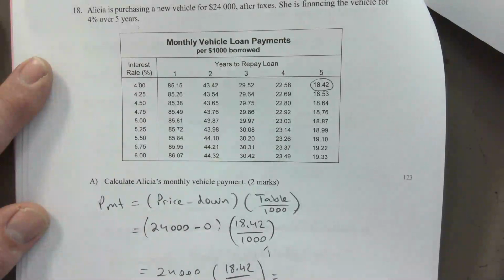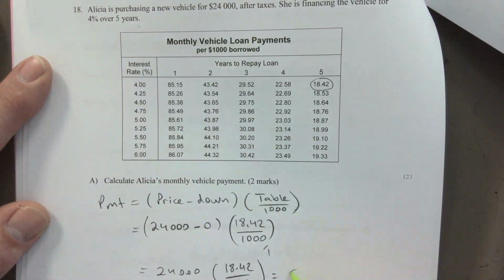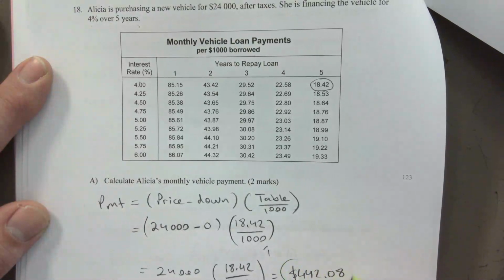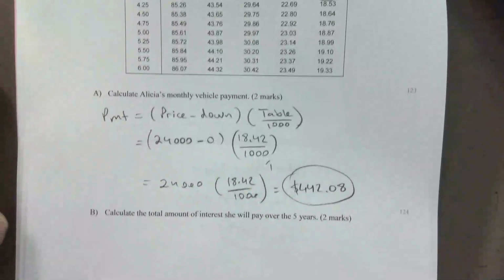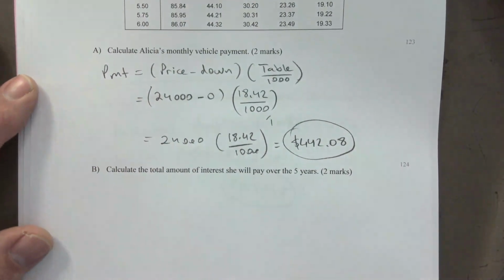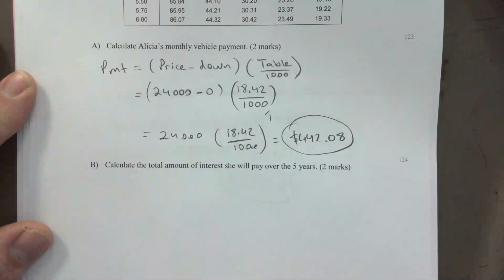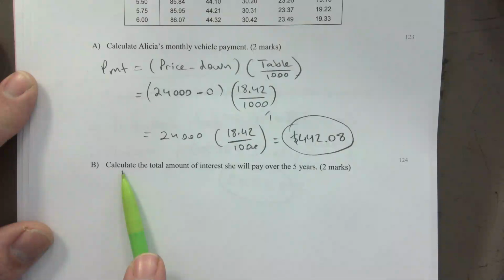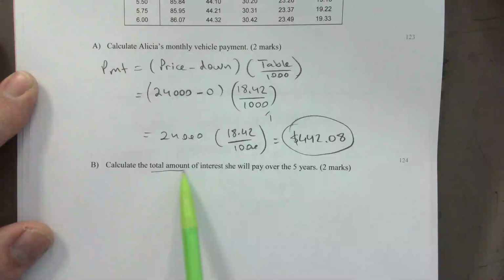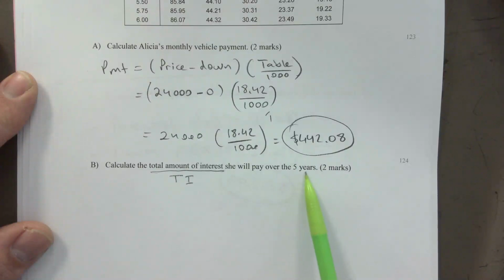If you do that, you get 442.08. Sorry, couldn't see that, could you? Oh, they put a twist on this one now, though. Or not a twist, it's just you have to be careful. Calculate the total amount of interest, right? Total amount of interest, not just the first month, but this is what we call in our formula total interest. You will pay over the 5 years.